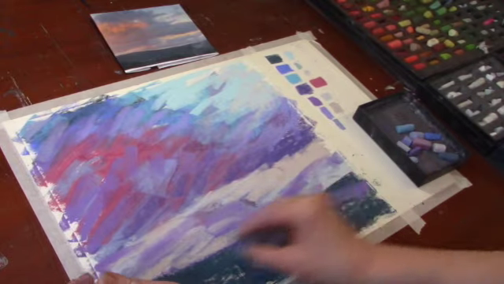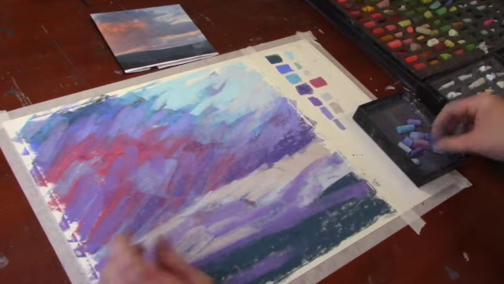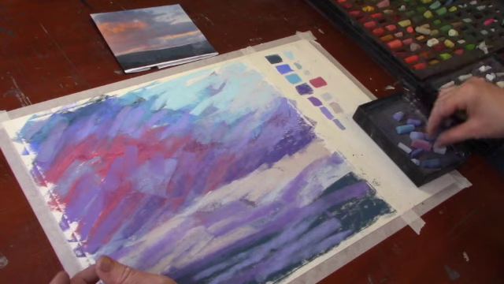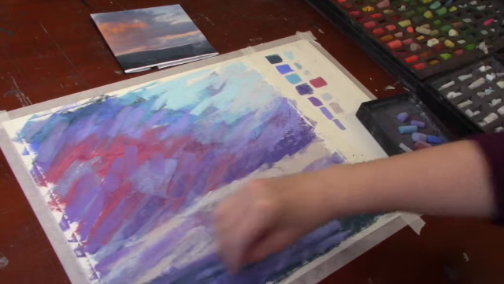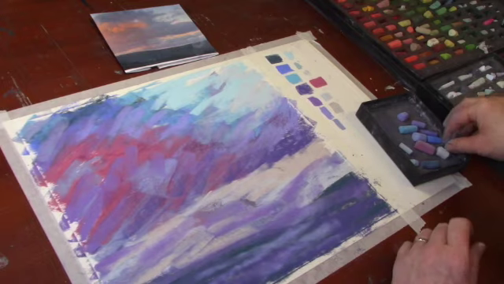And of course, one of the joys of pastels is that if you do go hideously wrong, which of course you're not going to do, it's going to be perfect, obviously. But if you do go hideously wrong, then you can always get a brush and dust it away and revisit that and work over it again. So it's not too much of a problem.